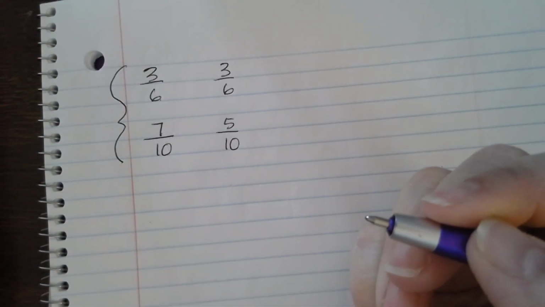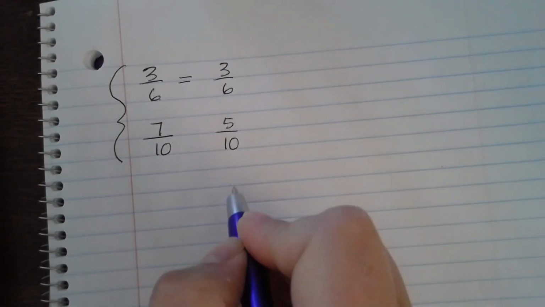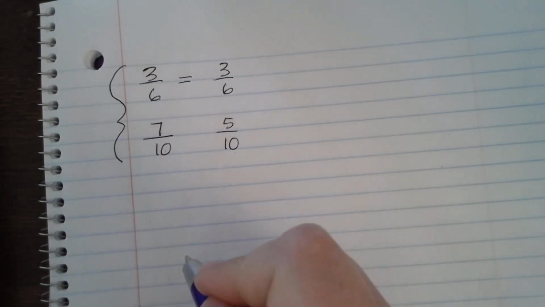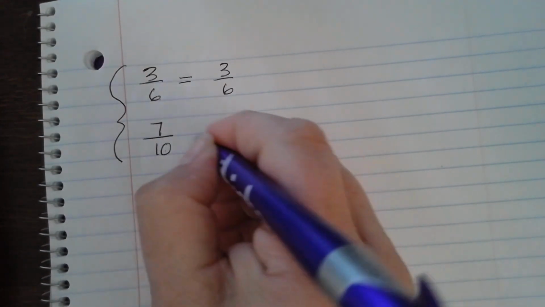So here I would say 3 out of 6 is equal to half. It is half. Which is bigger, 7/10 or 5/10? 7. Audrey, what do you think? Which is bigger, 7/10 or 5 out of 10? The 7, for sure.